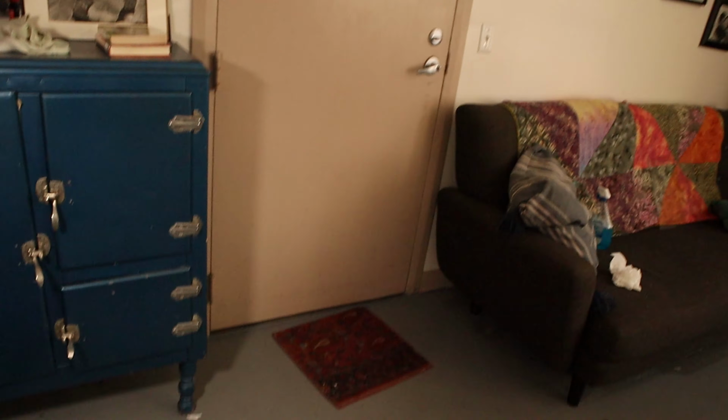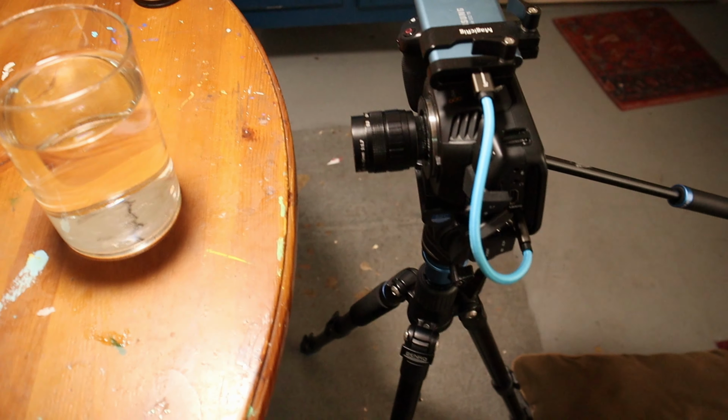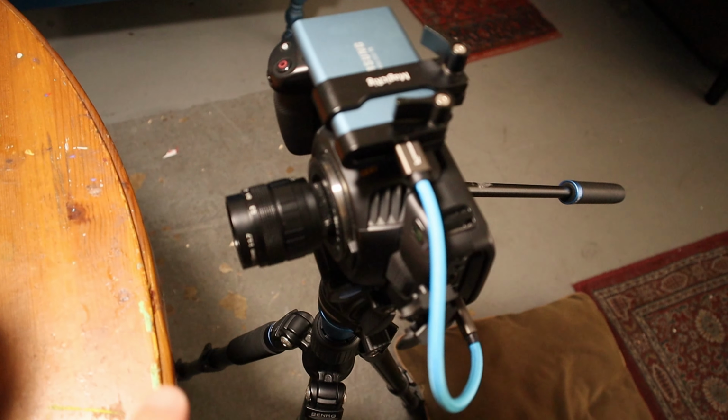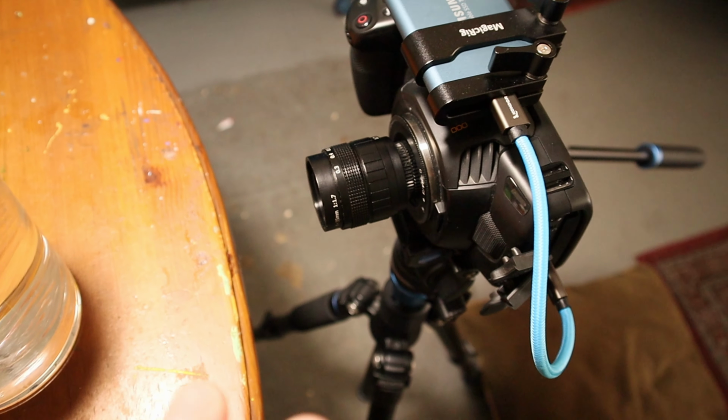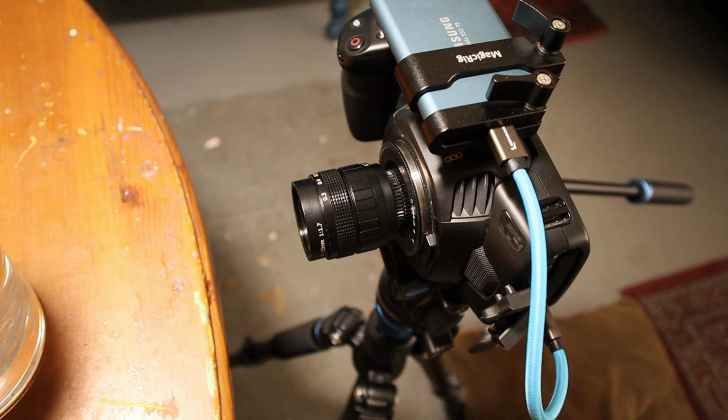Okay, for this next one, let me show you, we got the macro lens on there. By the way, this little macro lens, cheap. You're like, where do I pick up one of these little macro lenses? I picked it up on eBay for like $9. Super cheap and super fun.